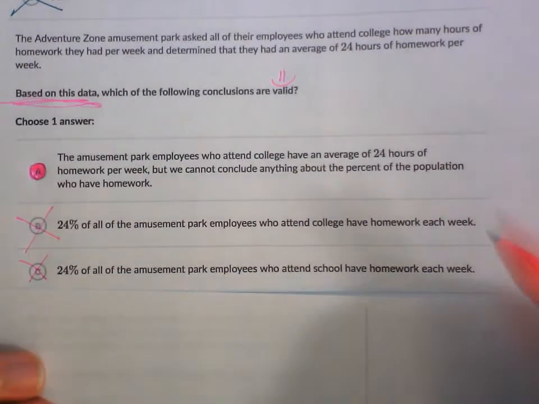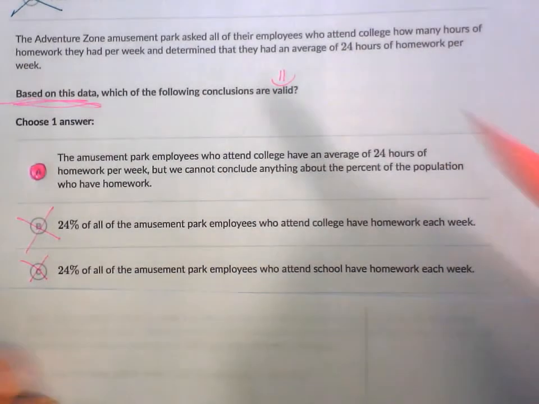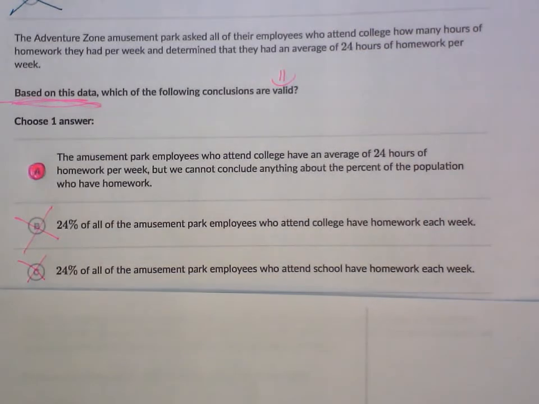Also, A is the right answer because we went to some theme park and asked them how many hours of homework they have per week if they were in college. That does not at all tell us how many hours per week on average people in college in America have. Maybe they have a certain degree, and the amusement park goes along with their degree.